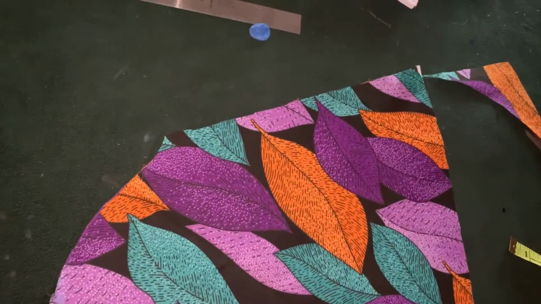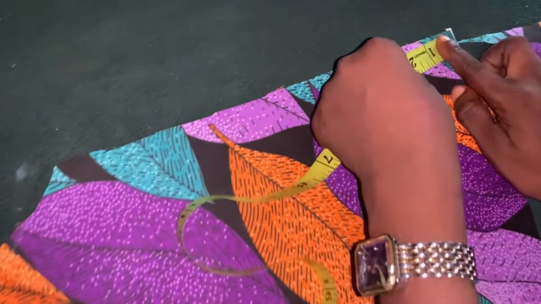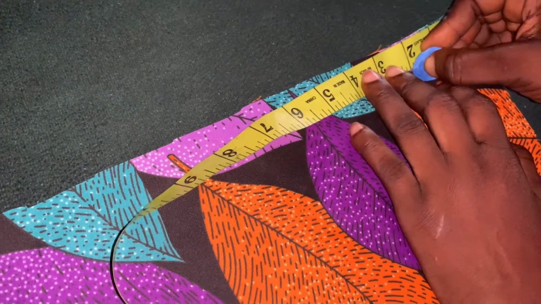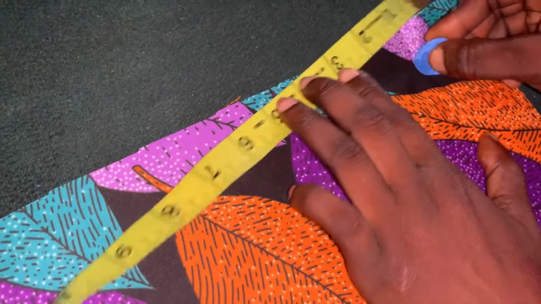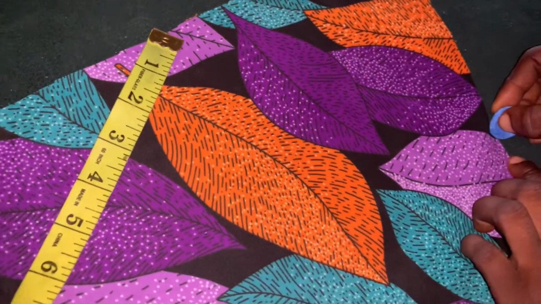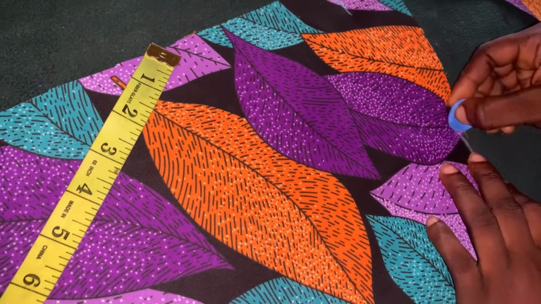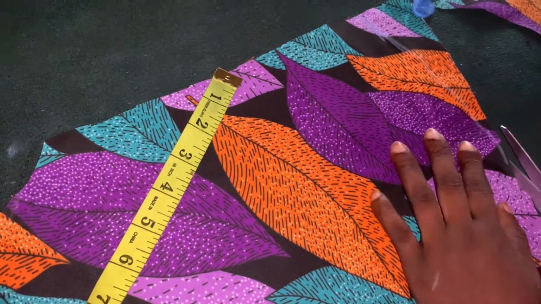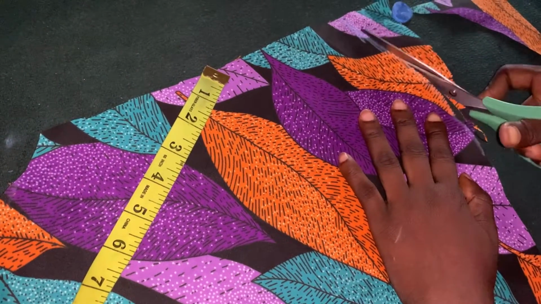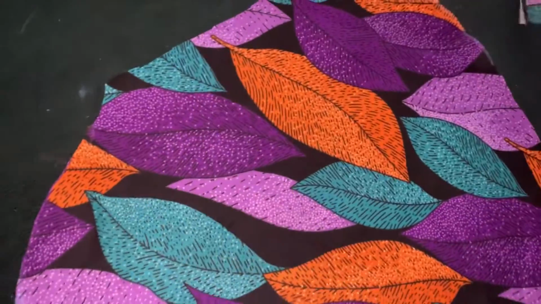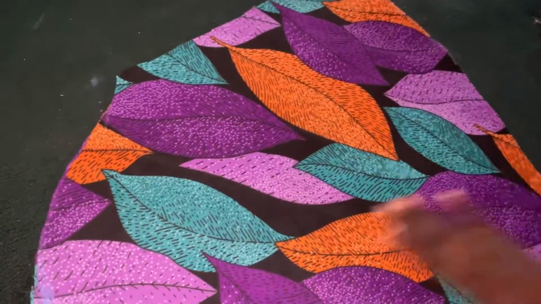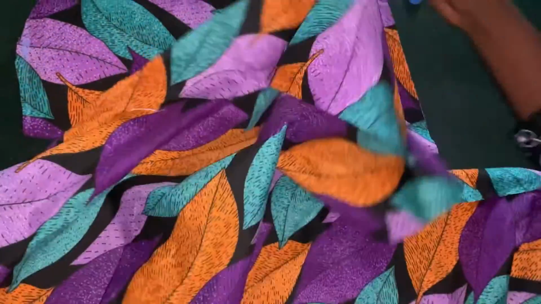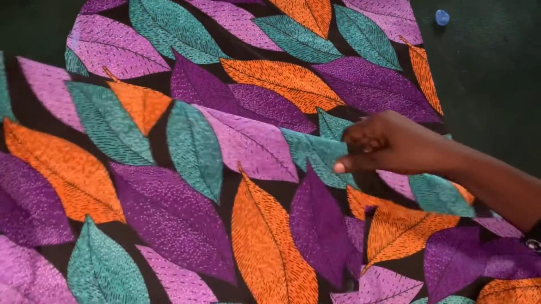Then I'll come to this end, that side. Then I'll measure 2 from that place. Yes, 2 inches. And I'm just going to, can you see? So that place will not be pointing at the edge of our hand. So this is what we have. So the next thing we are going to do now is to use this one to cut the second sleeve. And that is it.